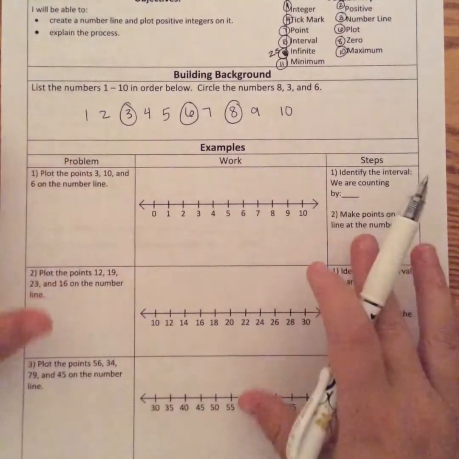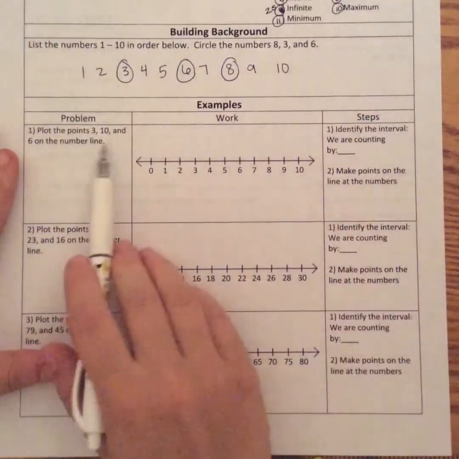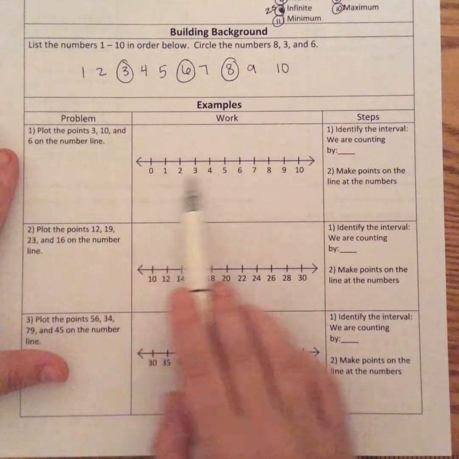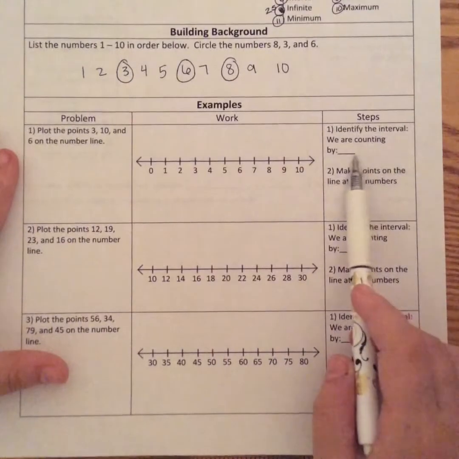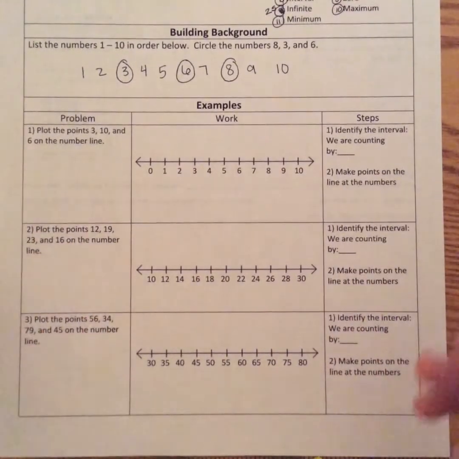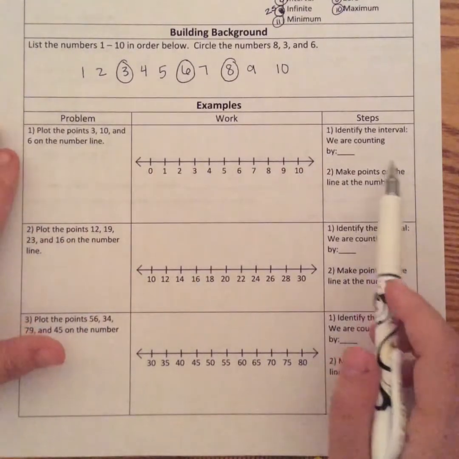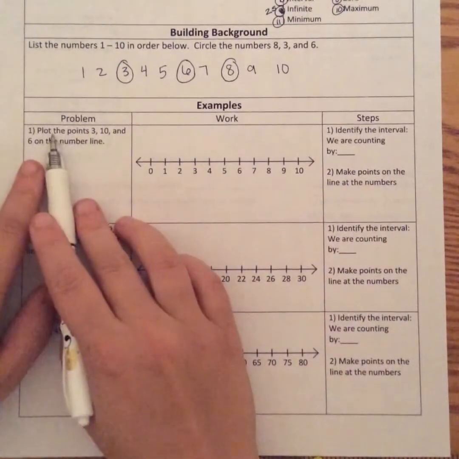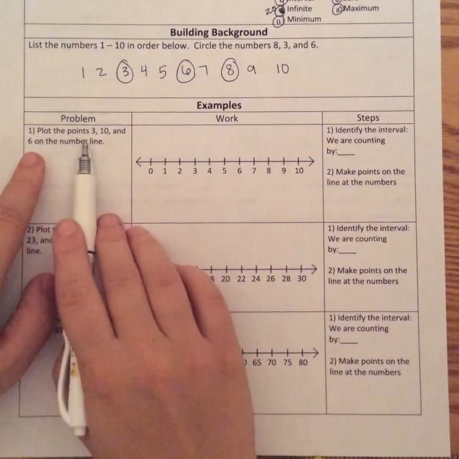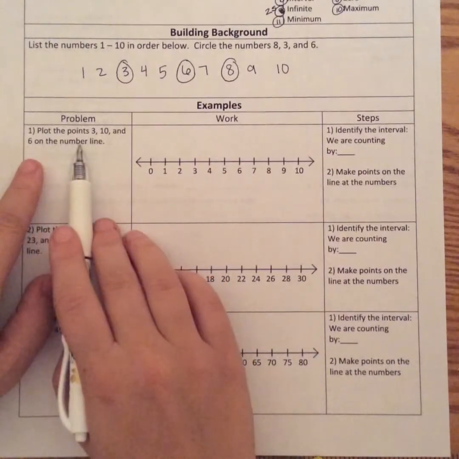All right, so the way we take notes is the problem is on this left side, then we have the number line, and then we have our steps on the right side. So we always fill out those steps as we go. So if you get confused on your homework or your practice work, you can look back and see what we did. So our problem here says plot the points 3, 10, and 6 on the number line.